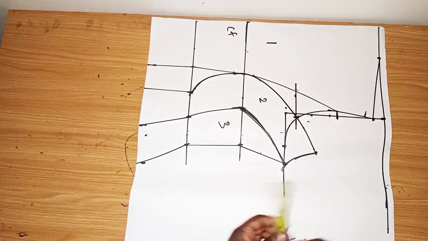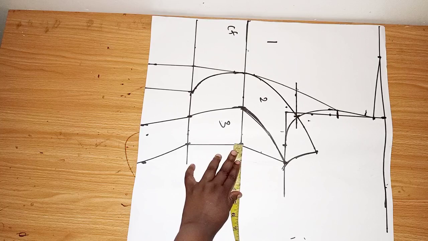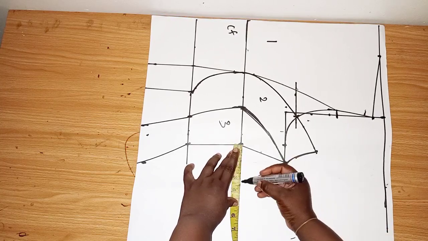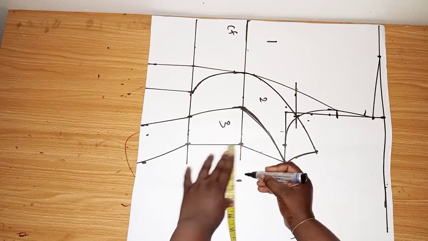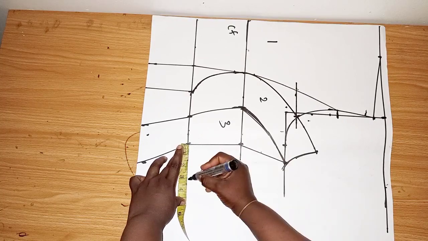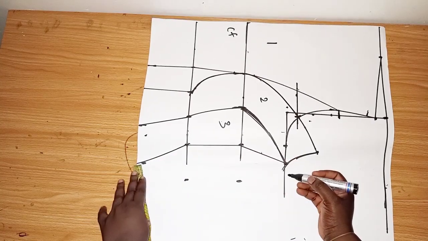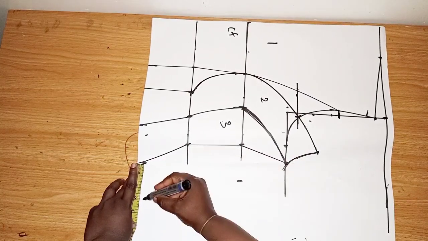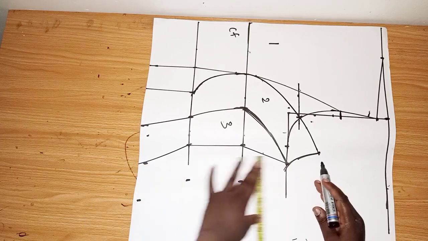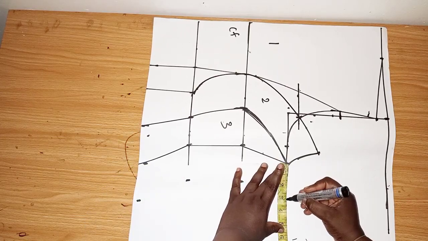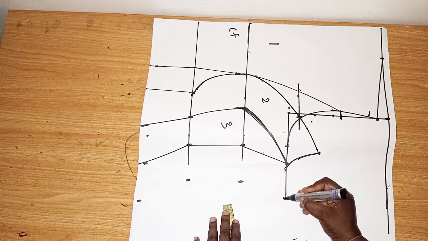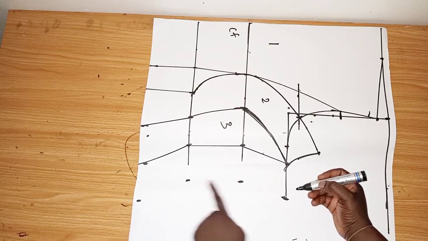So on this part, I can add as much as 3 inches to it. 3 inches. It's better to have more than enough than not enough. So I'll be adding extra 3. You can even add more. Even on this part, I'll be adding extra 3 inches. So I'll just connect it out, as you can see.